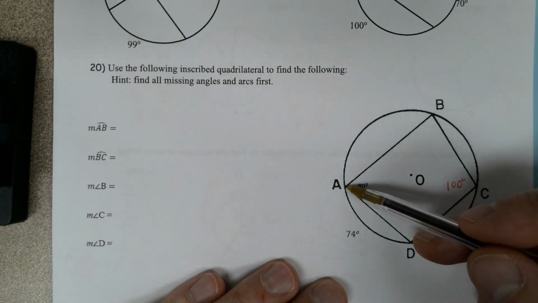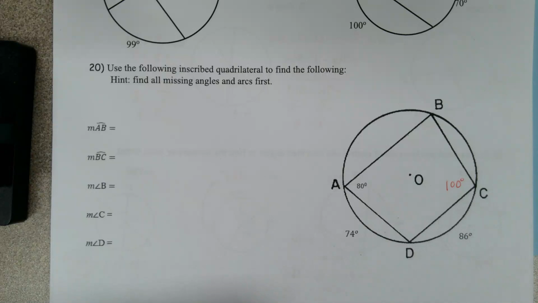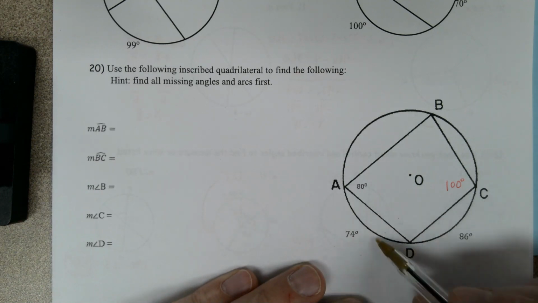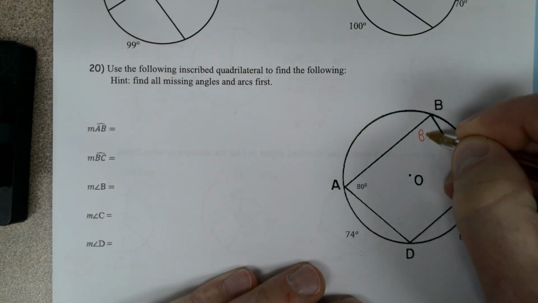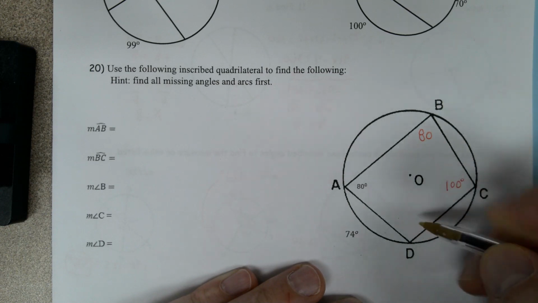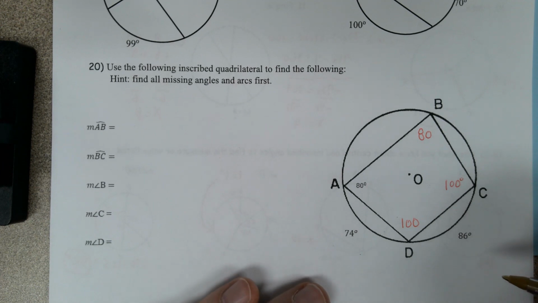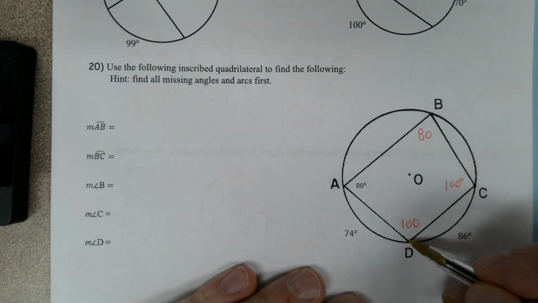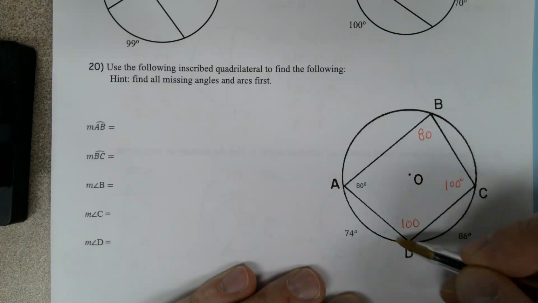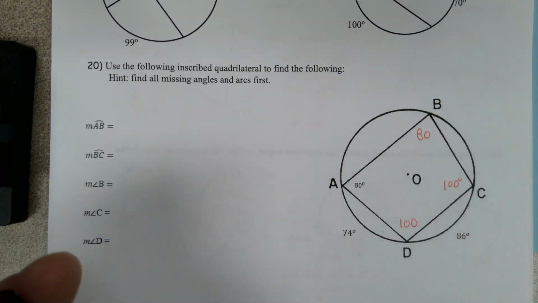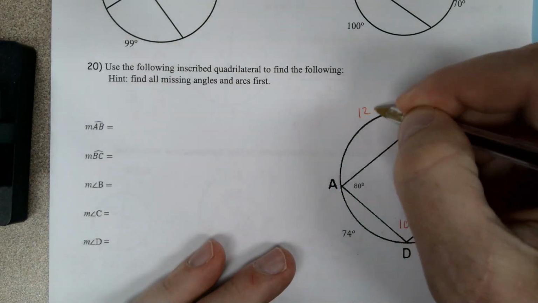Also think about from A to C, that's 74 plus 86. Well, that's 160. So if this is 160, angle B has to be half of that, which is 80. Opposite angles add up to 180, so this has to be 100. Since this is 100, this arc here has to be 200. So 200 minus 74 is going to be 126 for this arc.